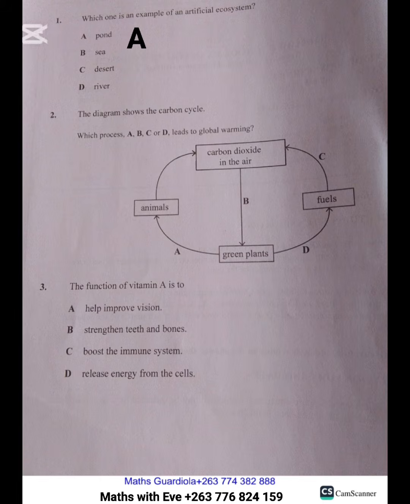And then let us proceed to number 2. Number 2, it was a question on carbon cycle. The diagram shows the carbon cycle. Which process A, B, C, or D leads to global warming? So the correct answer on number 2 is C.